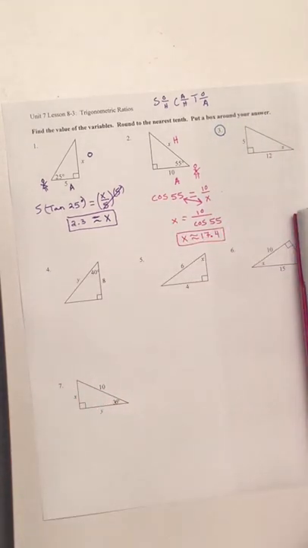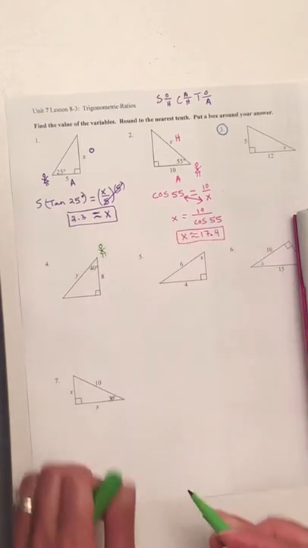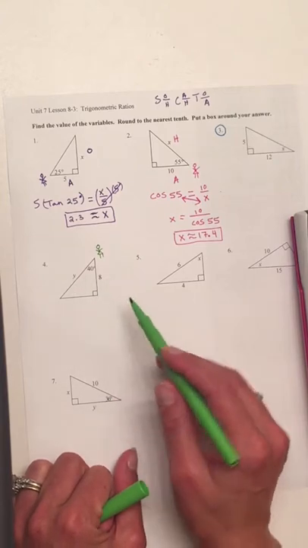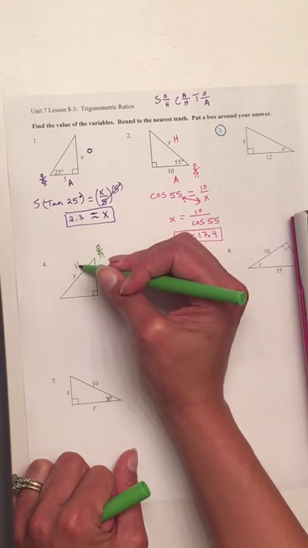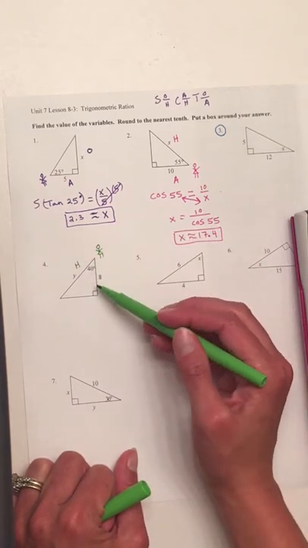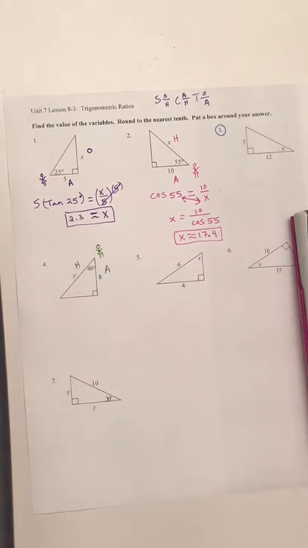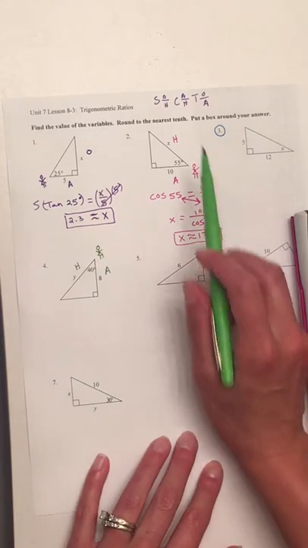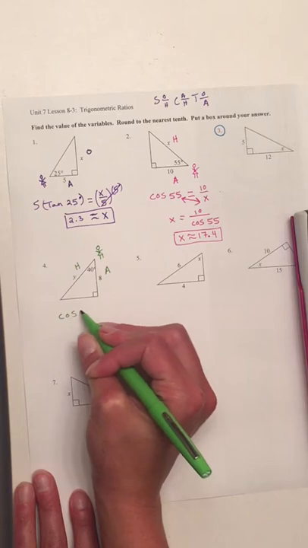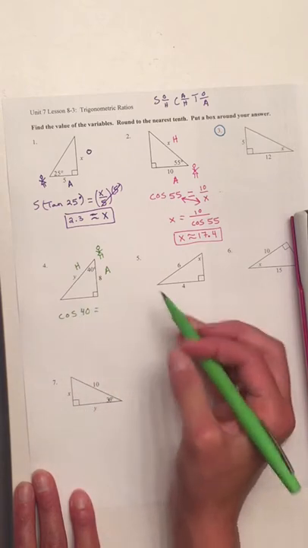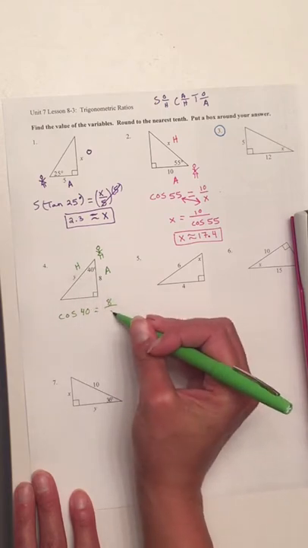So again, I'm going to start off drawing myself in the angle, and then I'm going to label the sides. So the sides that I'm given here: across from my right angle is my hypotenuse, and the side that's right next to me here, we call that adjacent. So now I have the adjacent and the hypotenuse side, which means, again, I'm going to use my cosine function. So I'm going to say the cosine of the angle I'm standing on is equal to my adjacent side, which is 8, over my hypotenuse, which is y.